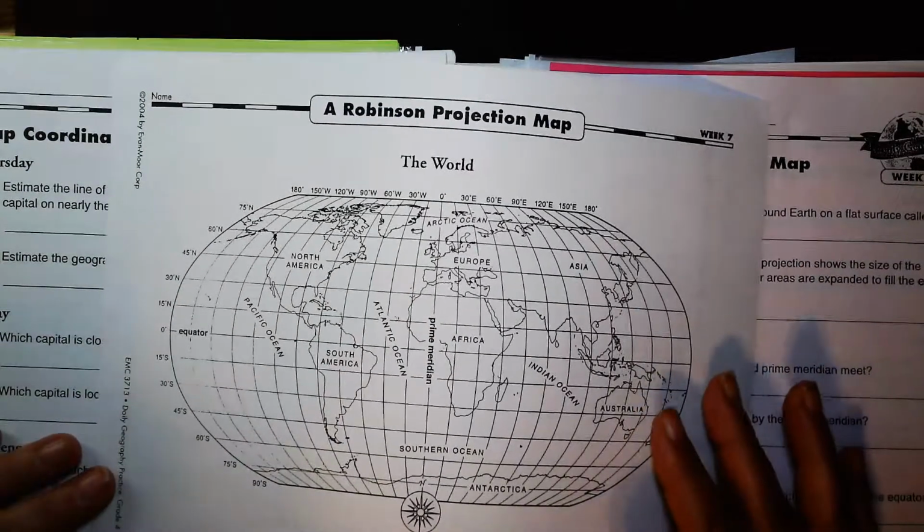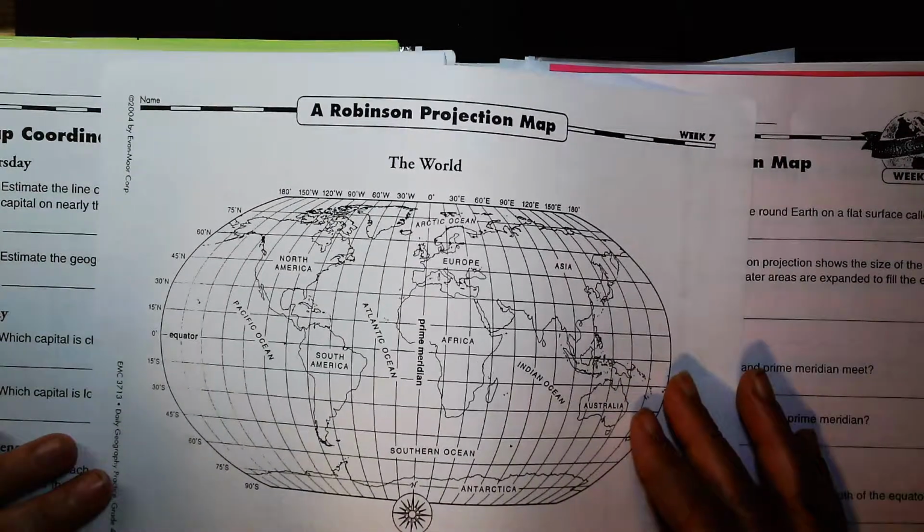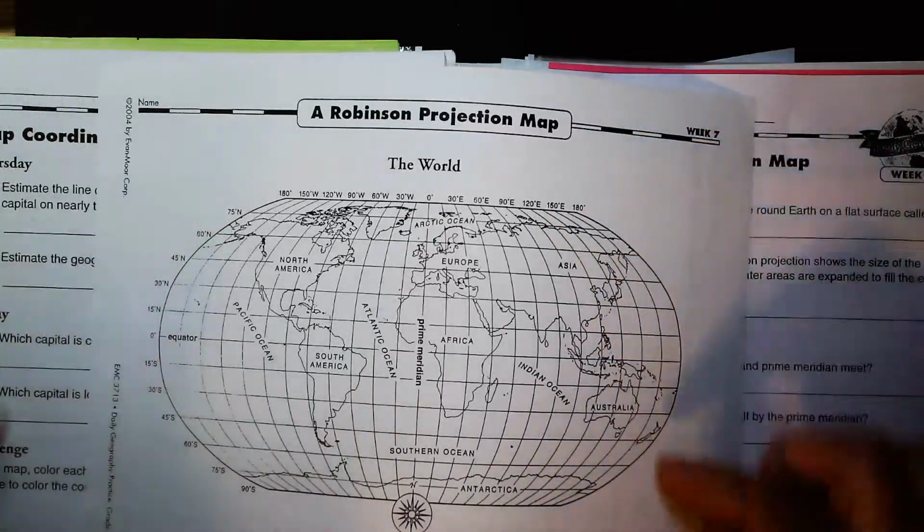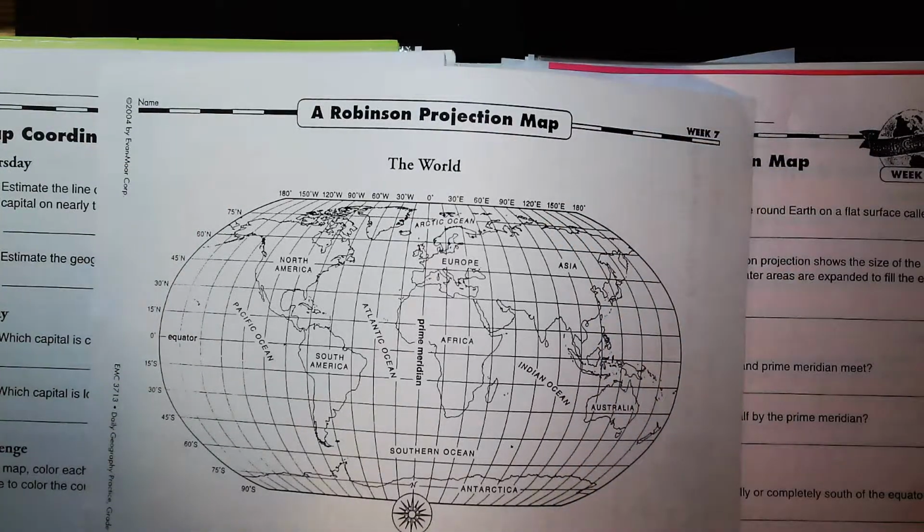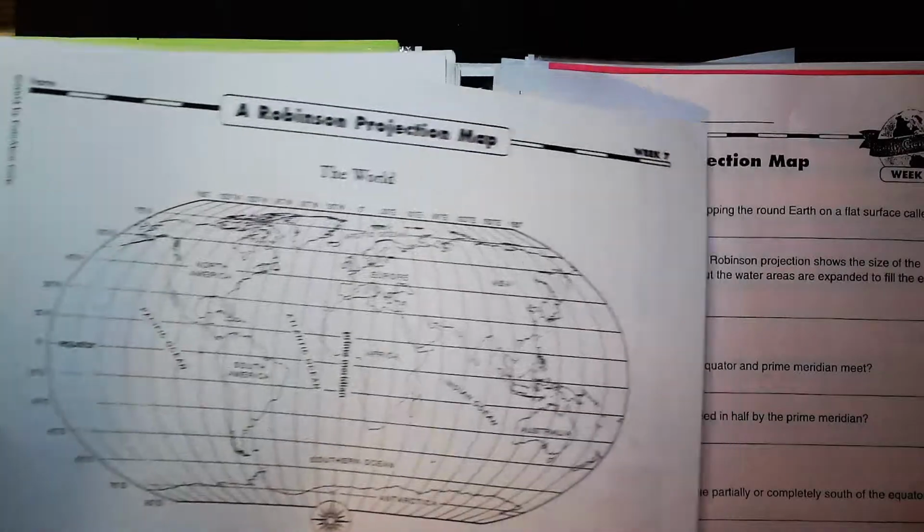So here is our picture of a Robinson projection map of the world. You'll notice the curves. There are different kinds of projection maps. We're going to worry about this one for now. So let's look at our questions.